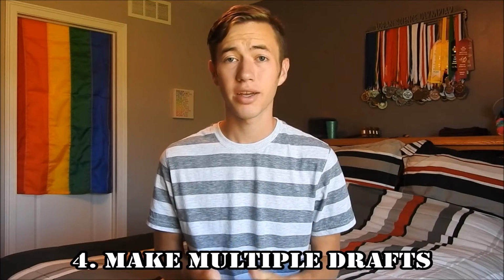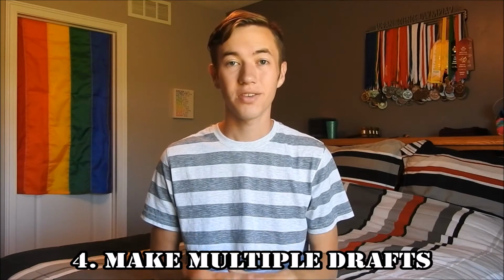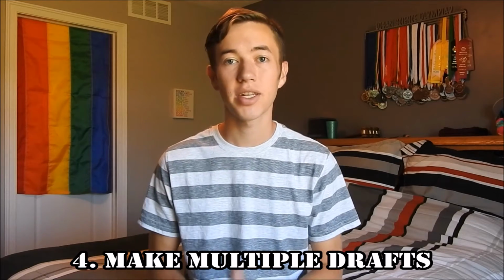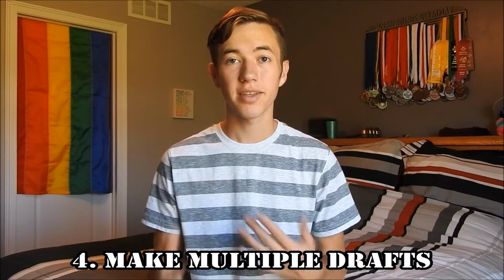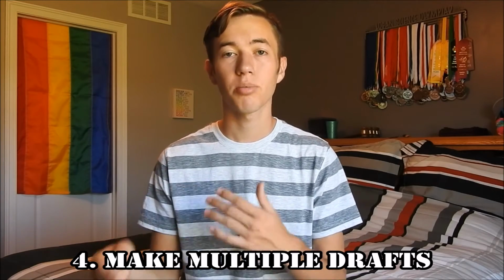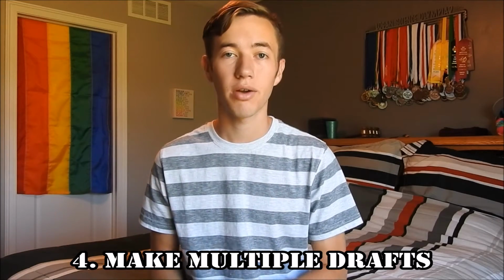Number 4 is make multiple drafts. It's inevitable that your first draft of any essay won't be your final one. Everyone has to start somewhere, so you might as well just get something down on paper and start with a very, very rough draft. From there, you can make subsequent drafts where you constantly improve the essay so you can work towards creating that final piece that you truly are proud of.